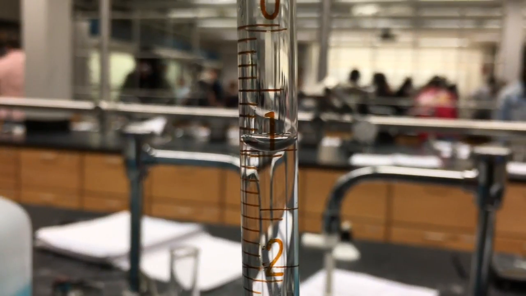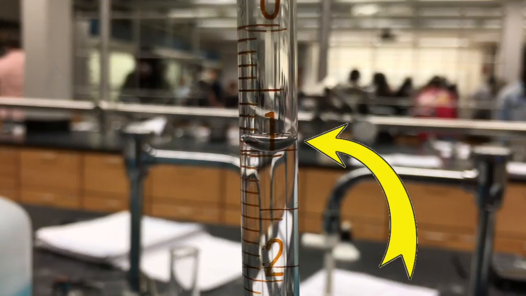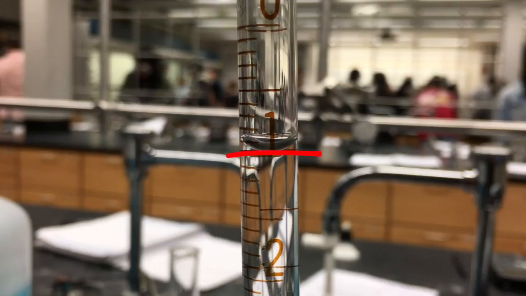The meniscus is the curve at the surface of a measurement of liquid in a container. It occurs because of adhesion, the attraction of water molecules to the container, causing the liquid to climb up the sides of this pipette. Measurements should always be taken from the bottom of the meniscus, with the meniscus at eye level. The measurement of this sample of water would be 0.99 milliliters for the final volume.